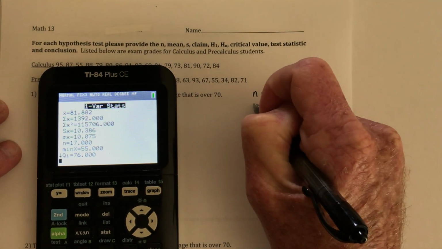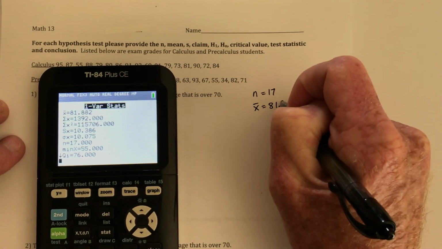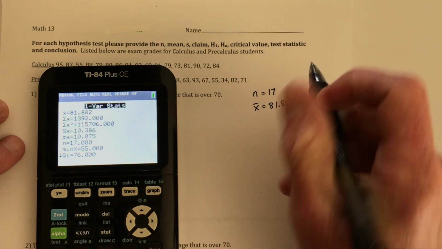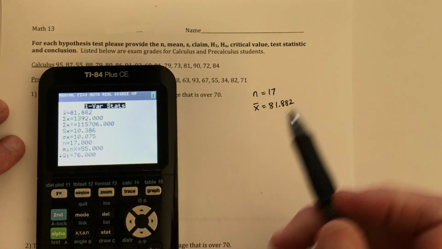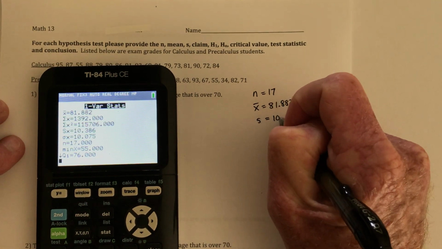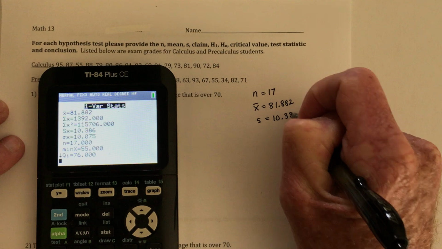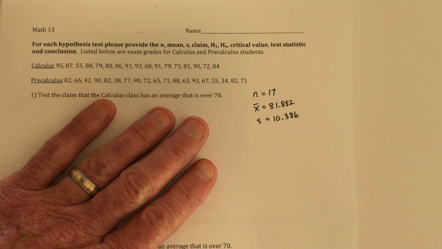The average is 81.882, and then S, the standard deviation, is 10.386. So S equals 10.386. Okay, now switch back over.